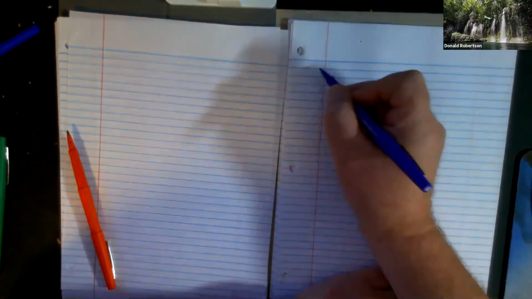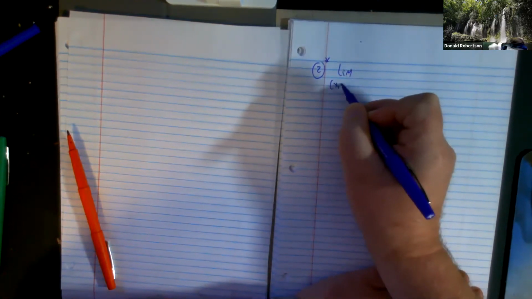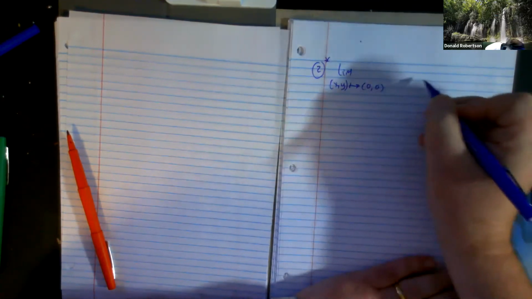Now, the next question is the limit as x, y tends to 0, 0. They kind of like this as a choice.